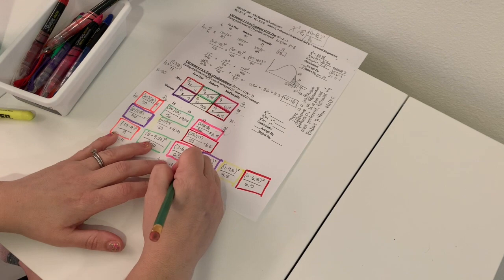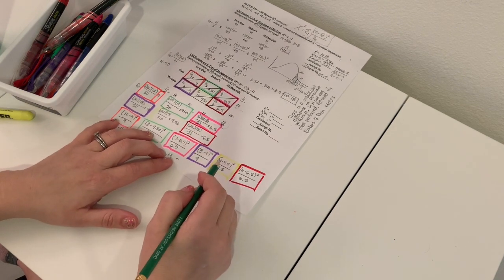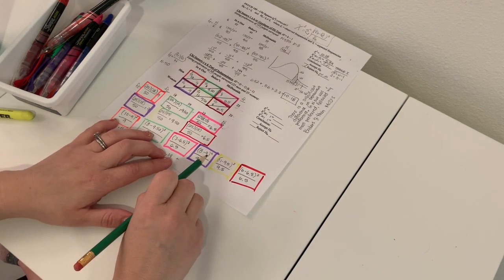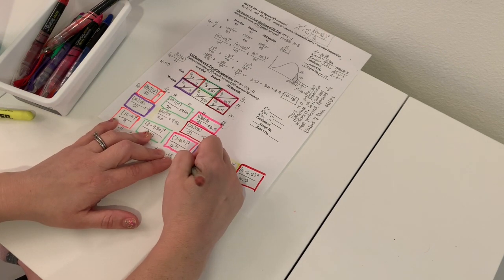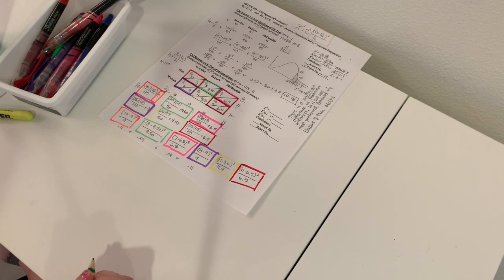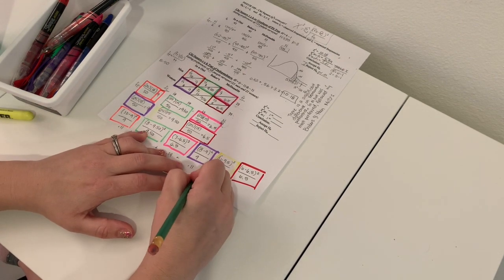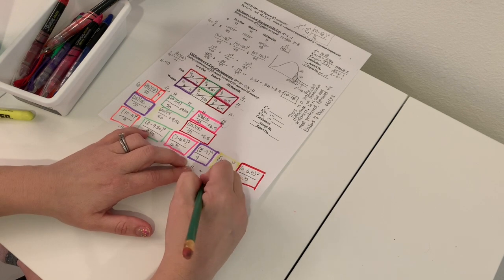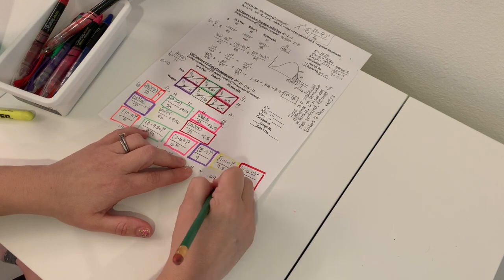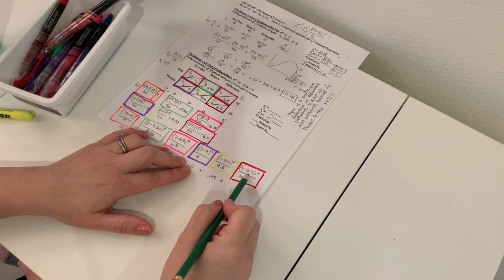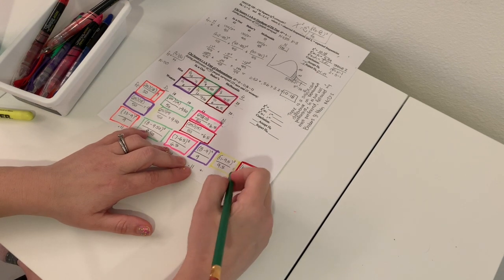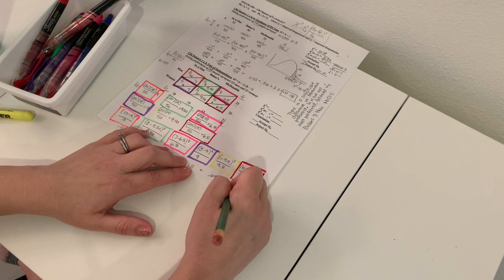I'm going to add that to what I get from the purple square. So if I do 8 minus 9 squared over 9, I'm going to get 0.11. And if I do 11 minus 9.5 squared over 9.5, I am going to get 0.24. I'm going to add that to the red cell. So 6 minus 6.5 squared over 6.5 is going to give me 0.04.